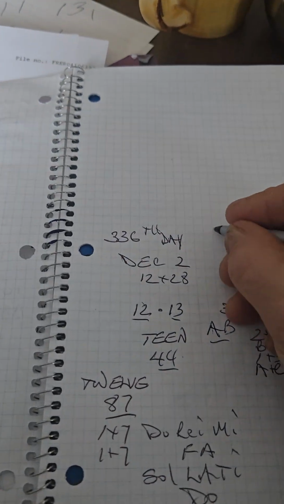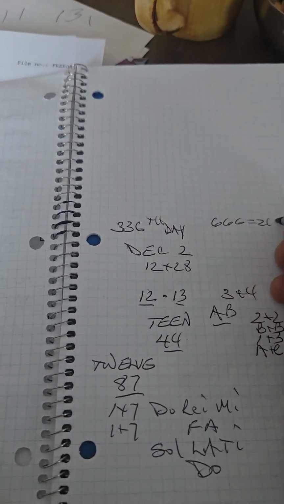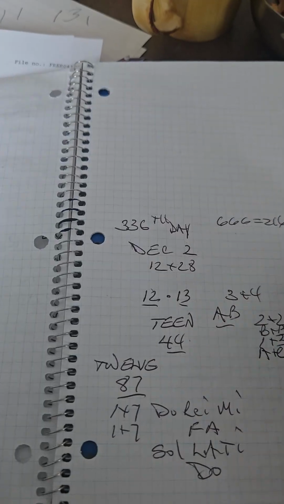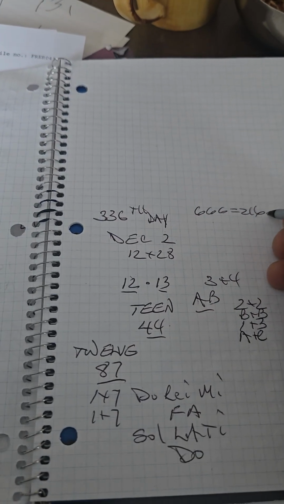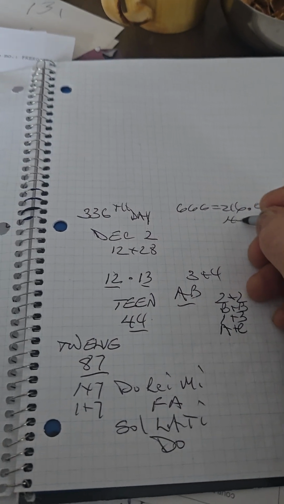This is the 336 days. 666 equals 216 multiplied. 6 times 6 times 6, 216. Let's go, hexahedron.